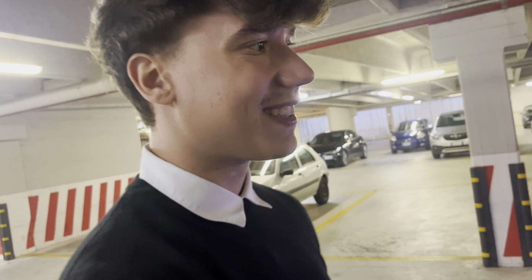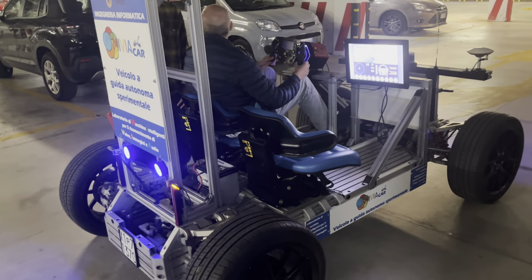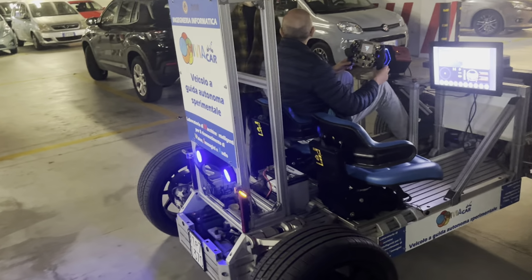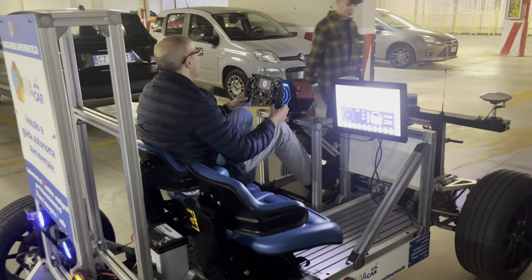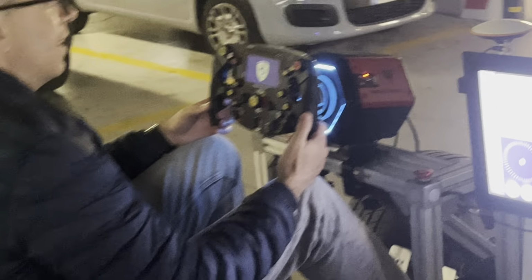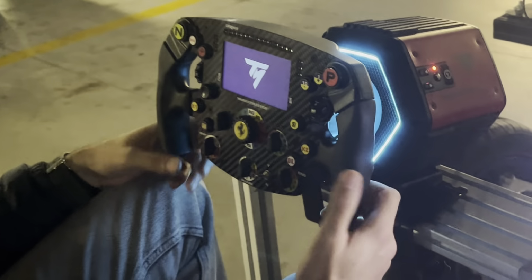For example, we have also done some rides using an Xbox controller or a PS3 controller, but now we have a high performance gaming controller like the Ferrari SF1000 steering wheel.